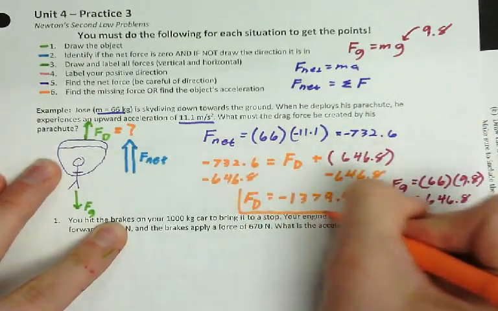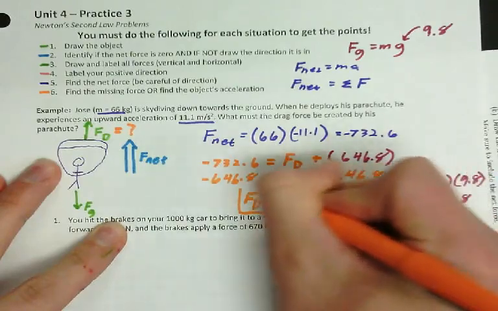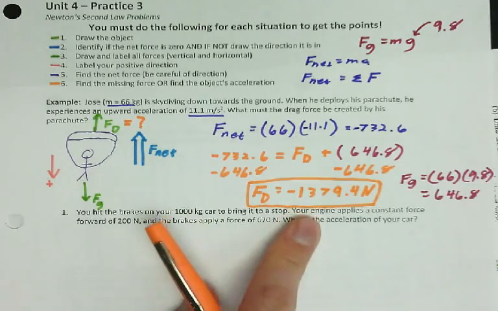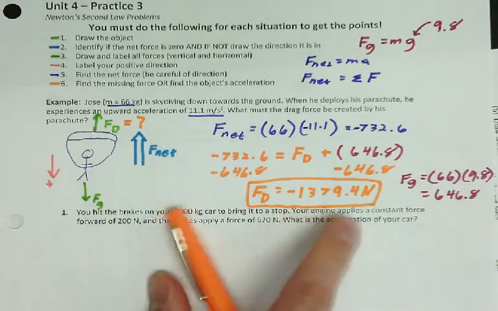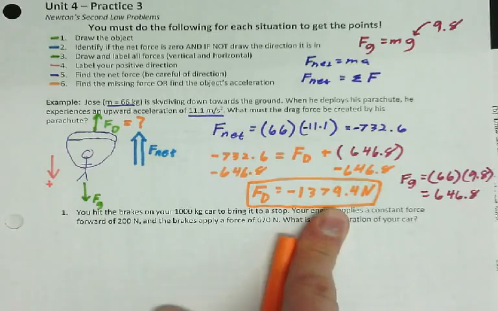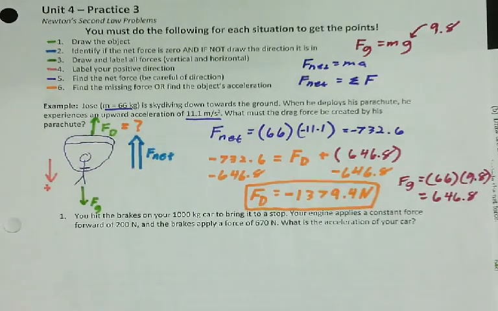And there's your problem. Again, if you called up positive, you would get a positive answer, which is totally fine. But you should get the same number. If you didn't get the same number, go back and check your signs. And there you have it. So these are the steps to solving.